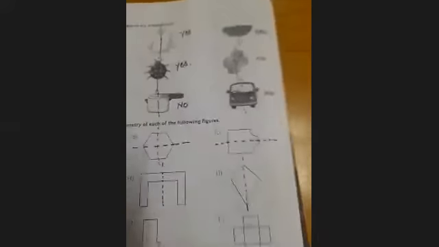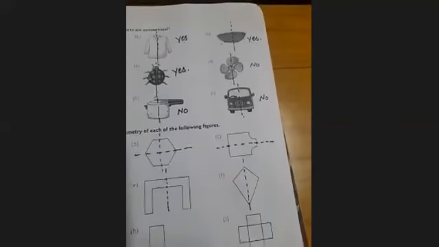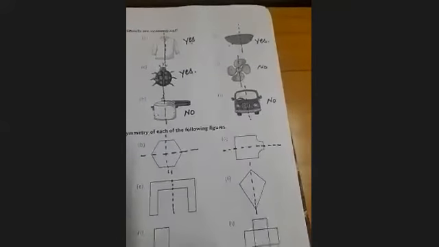Now, students, second question. Draw all possible lines of symmetry of each of the following figures. Again, in the second question, we have a few figures. Now we will draw the lines of symmetry, all possible lines of symmetry. It may be 1, 2, 3. So draw all possible lines of symmetry in each figure.